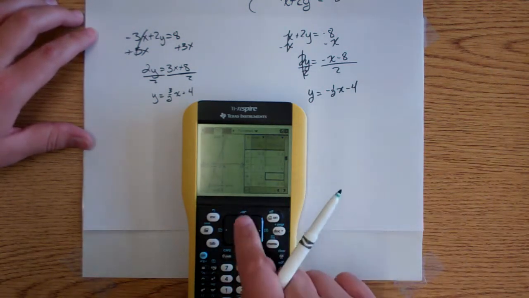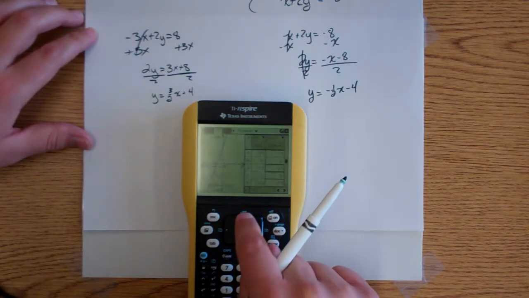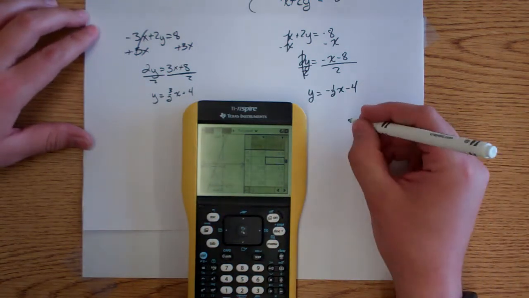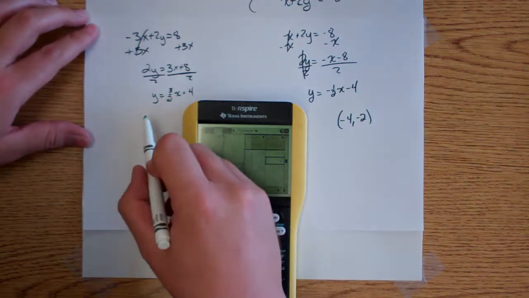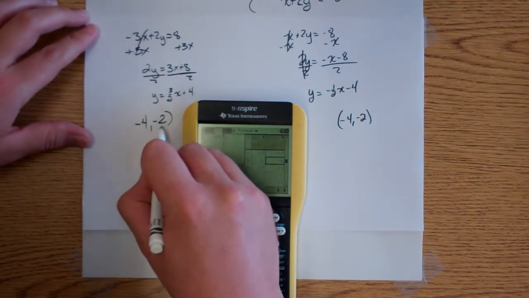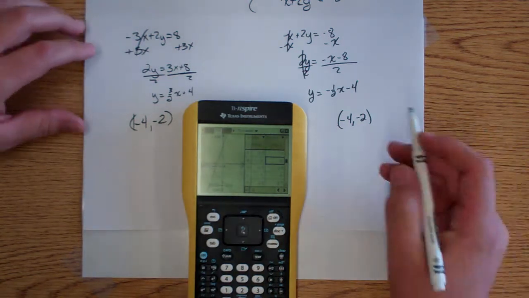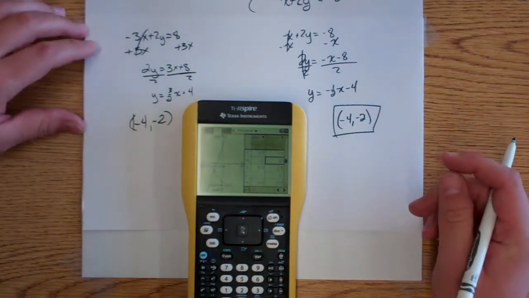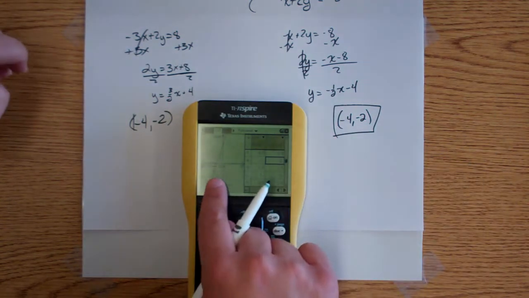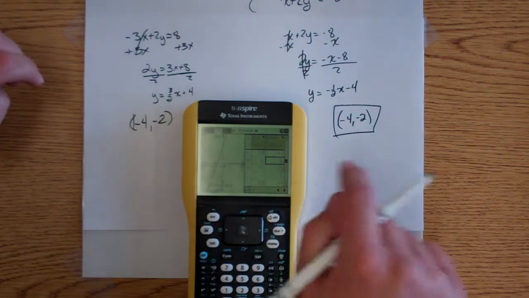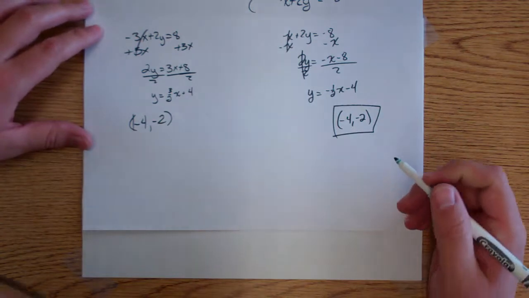You simply use the arrows to scroll up and down until you find a value where they're both identical. And at negative 4 comma negative 2, well, when x is negative 4, both these graphs have a y value of negative 2. So negative 4, negative 2 is a solution to this system. You can see that on the graph, and you can see it on the table that was created as well. So negative 4, negative 2 is a solution.